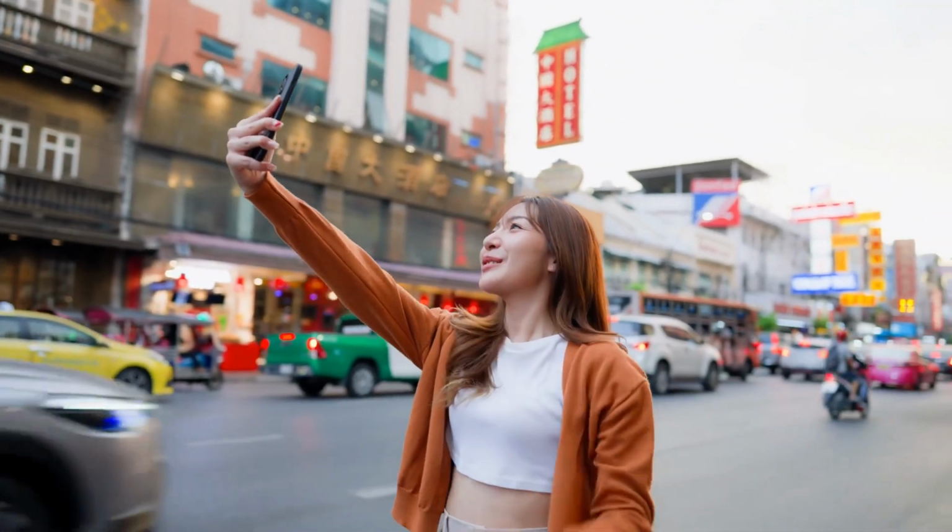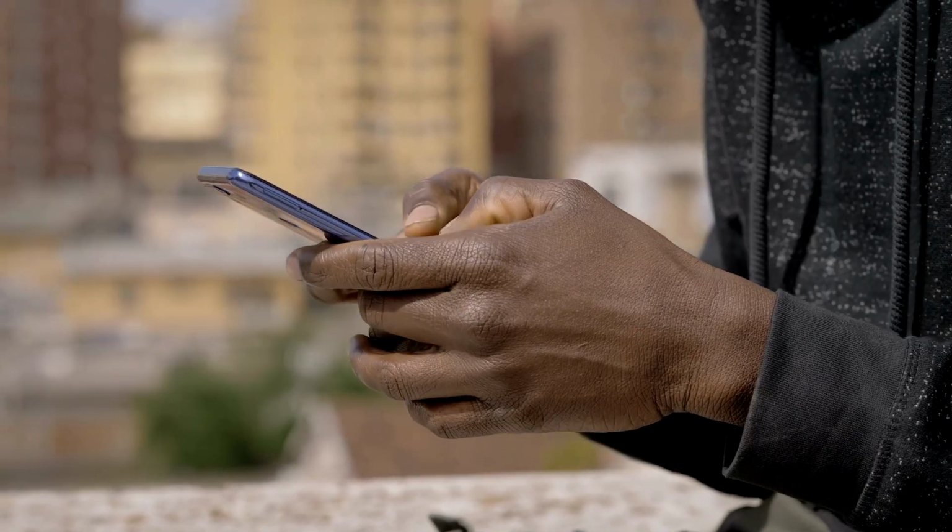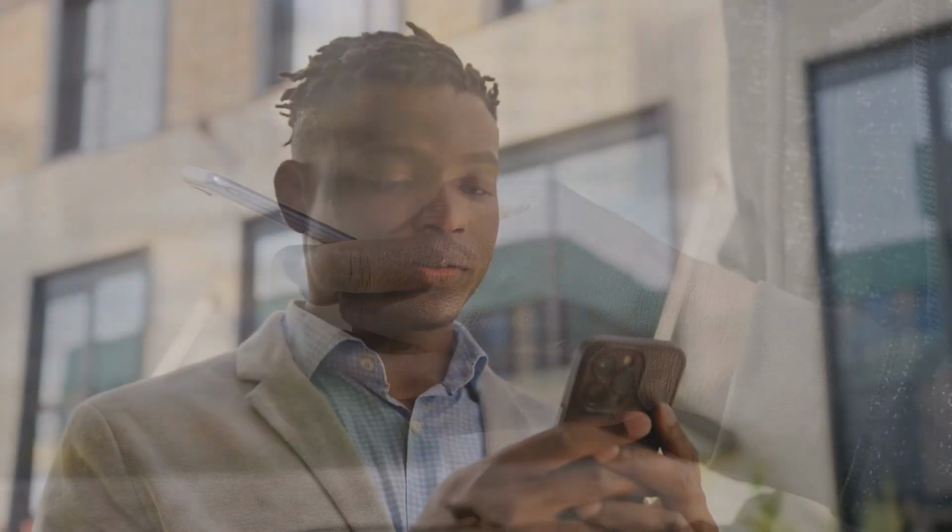Step 2. Point your camera at any foreign text. Lens will instantly translate it live on screen. No separate translation app needed.